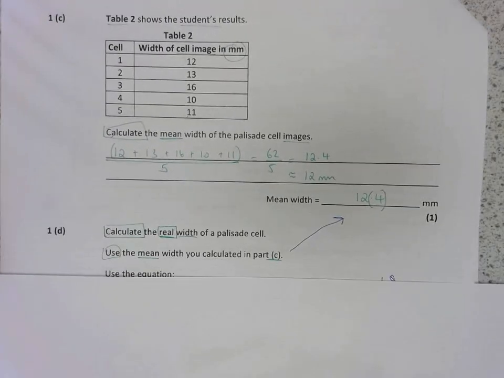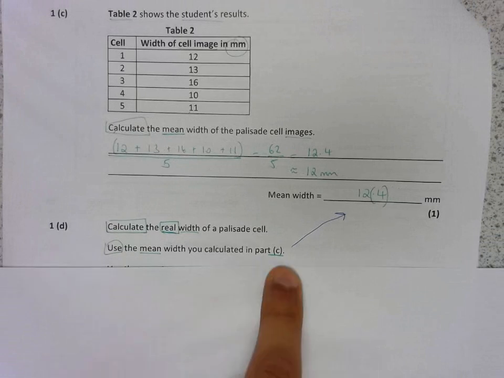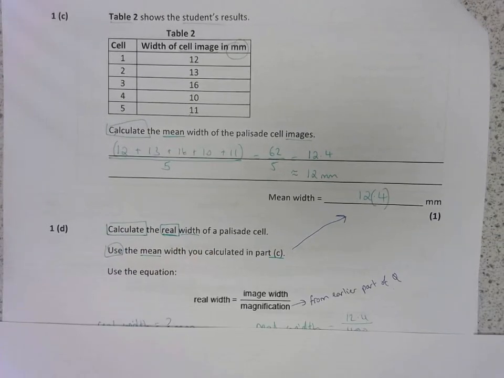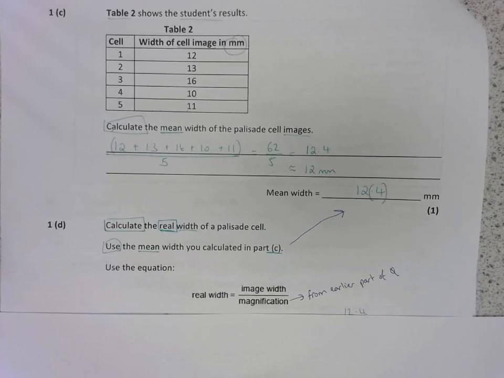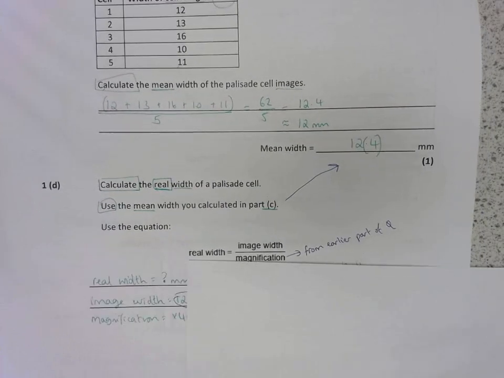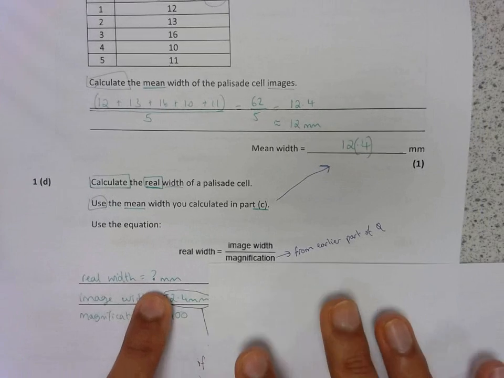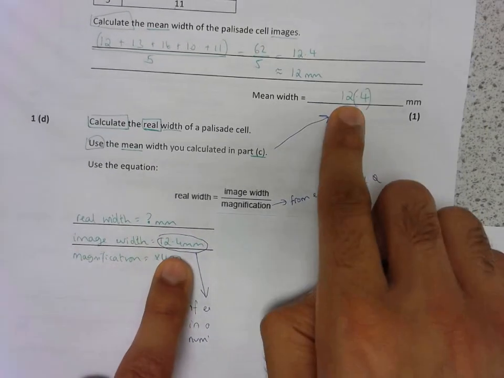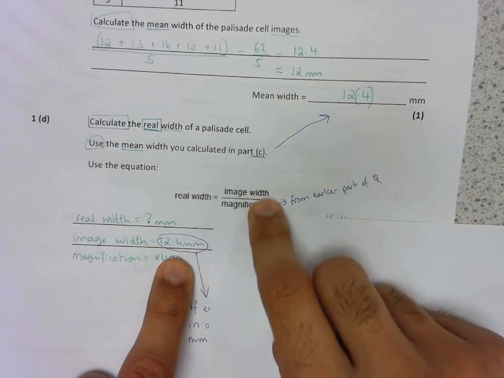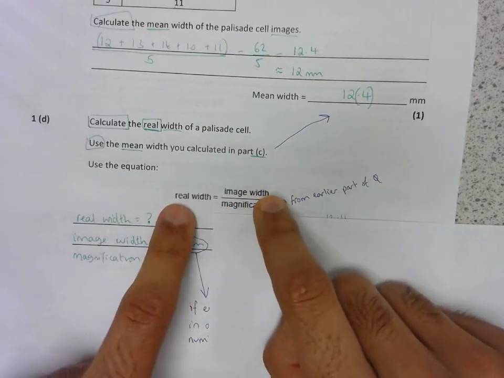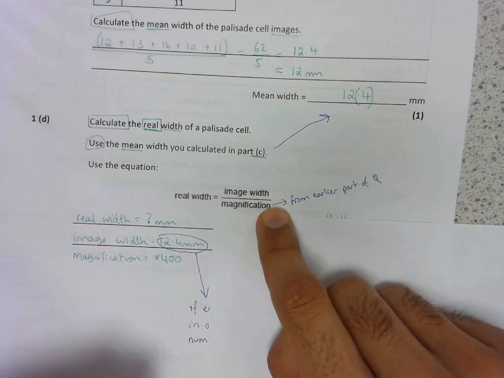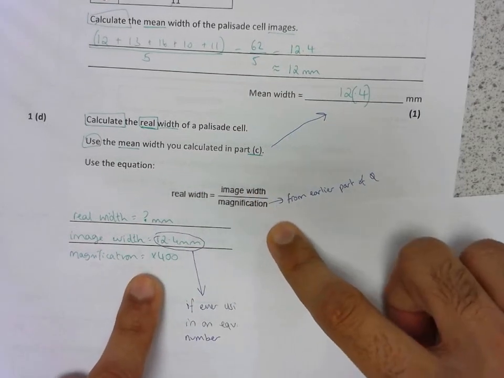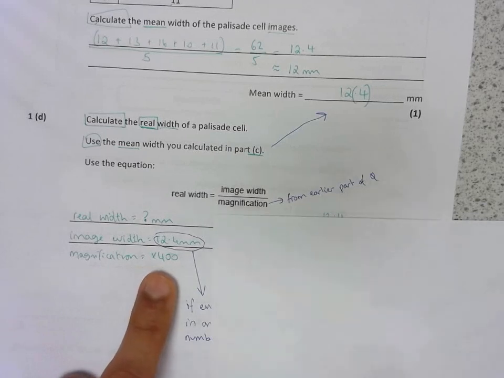In the next question, you're meant to use the mean we calculated to calculate the real width of a palisade cell using the equation given. Now, we know that the real width is what we're trying to find out, and we want to find that out in millimeters because the image width we know is in millimeters as well. And this formula only works properly when the image and the real width are given in the same units. We know from the earlier part of the question that the magnification is 400.